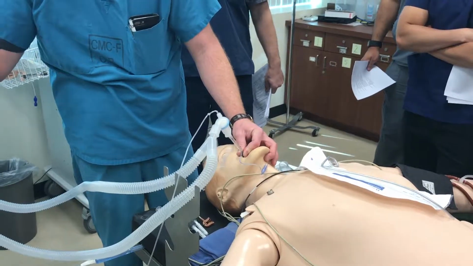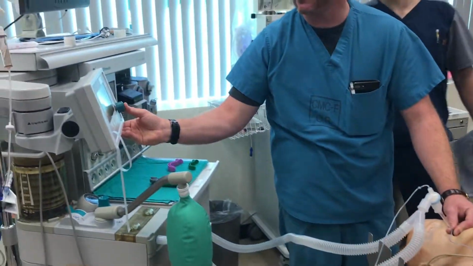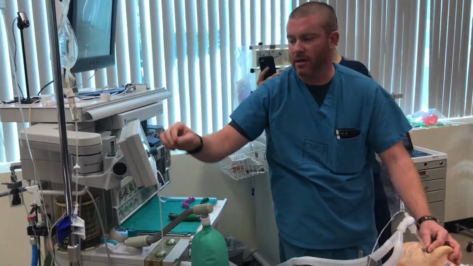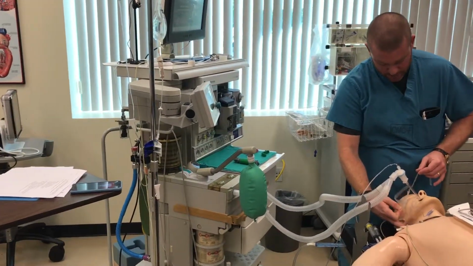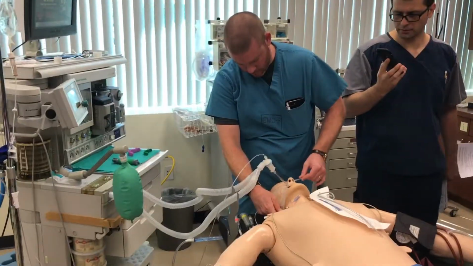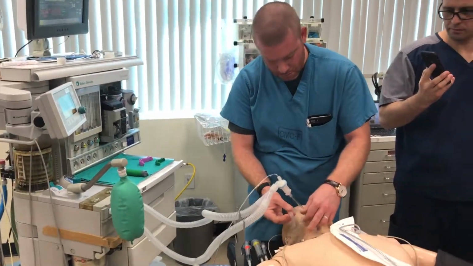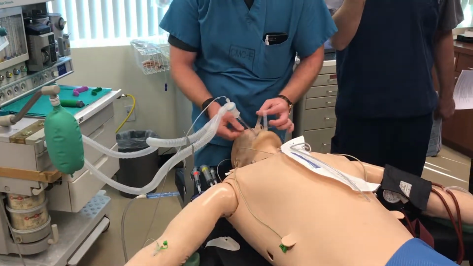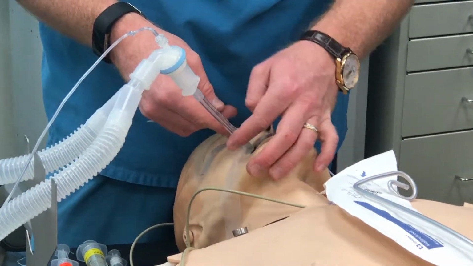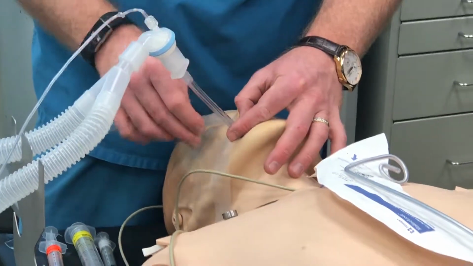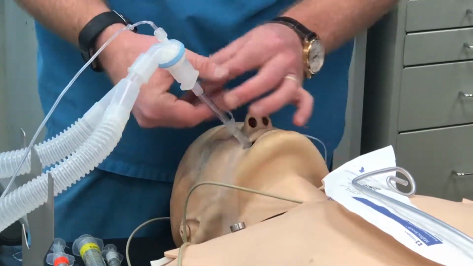turning him on the ventilator. I'm going to turn down his volume to 200 mLs. And I'll tell you why 200 mLs in a bit. Now I'm putting the tape on. When you tape this, don't tape it up here because that will allow this to move, right? Tape it as close as you can to where you place the tube.